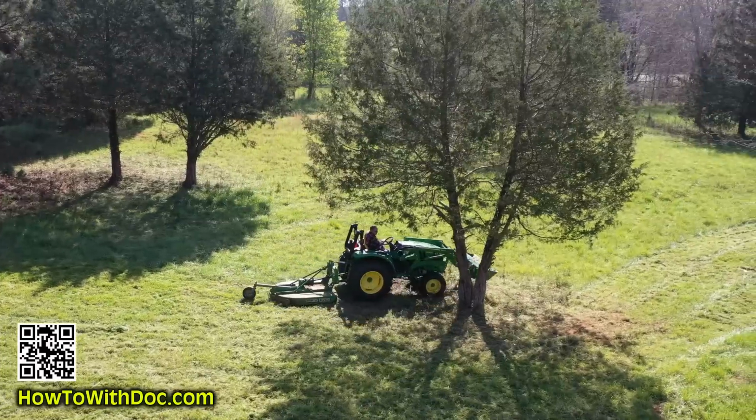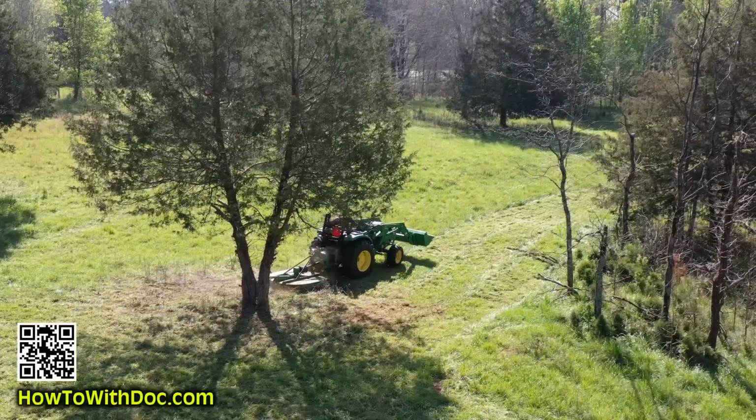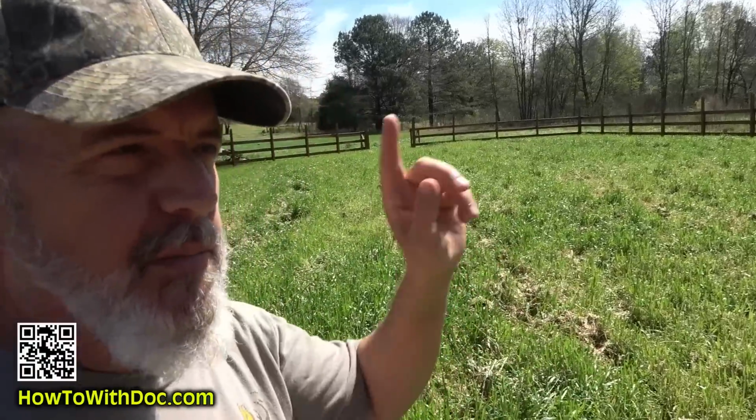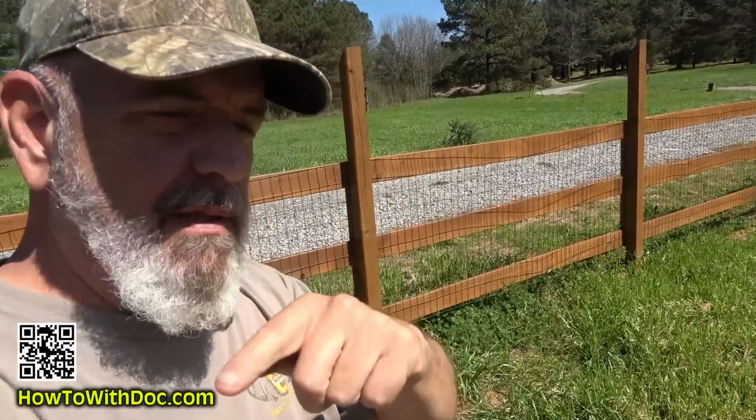David came by with his bush hog yesterday and bush hog this back area over here. We're actually going to put in a small orchard over there. So we got a bunch of different things planned. It's going to be cool.